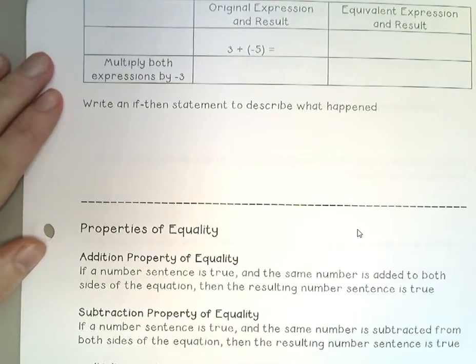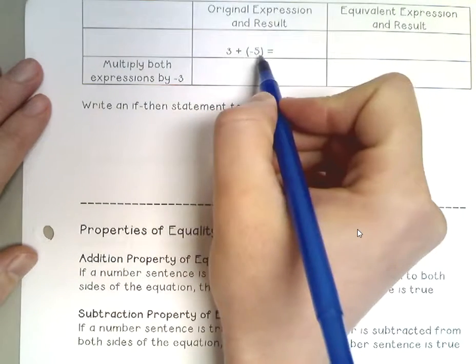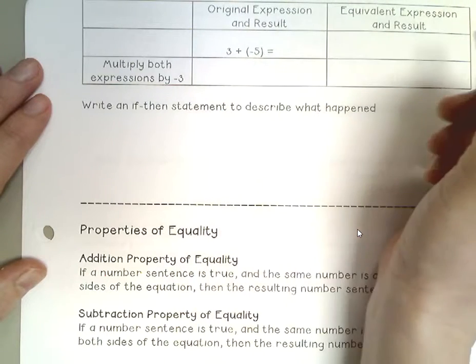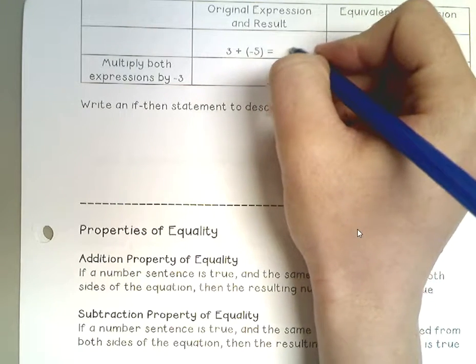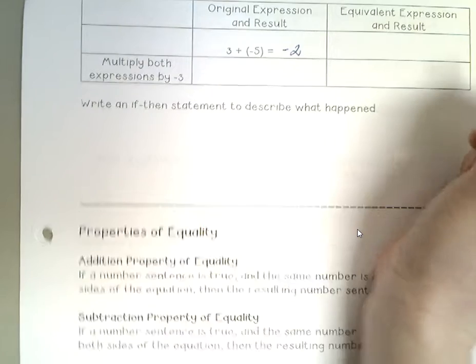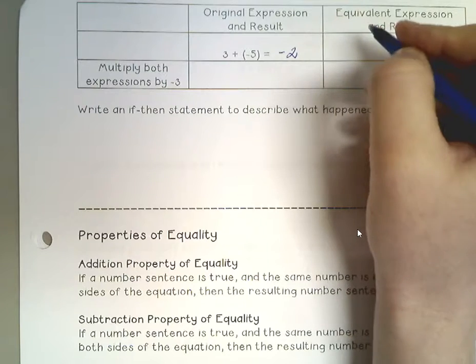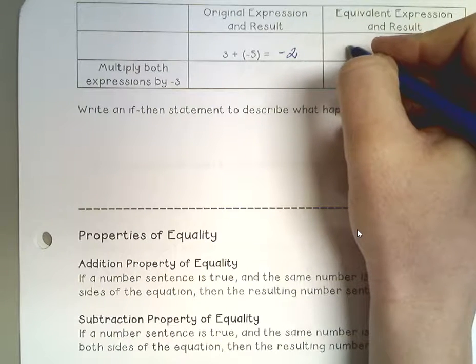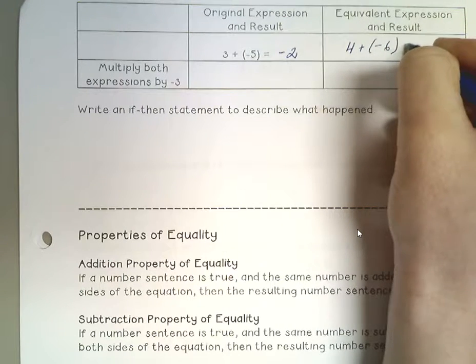Okay. So let's move on to the next step here. And again, we are going to complete this table below. Let's see. So the original expression and the result that we have here is 3 plus negative 5, and that is going to be negative 2. How else can I write negative 2? So I can say that 4 plus negative 6 is going to equal negative 2.